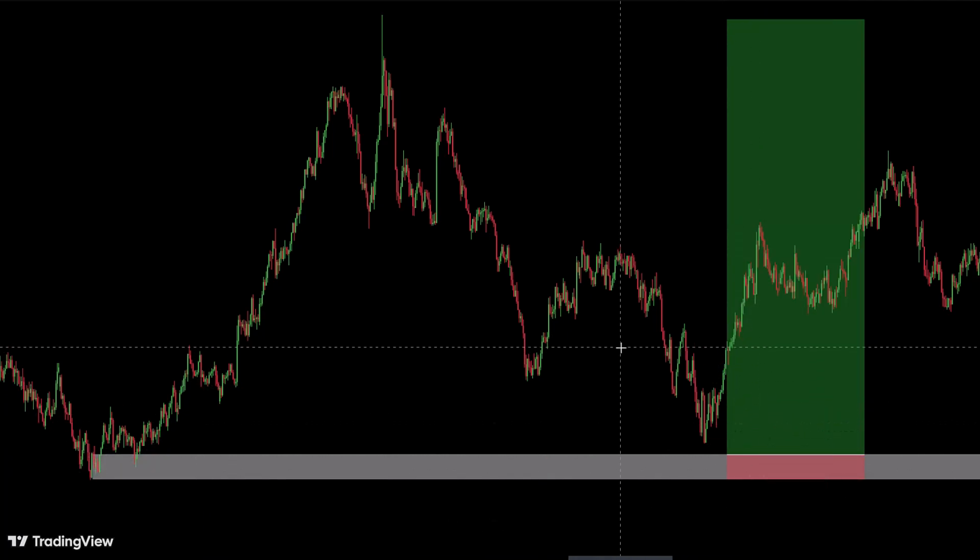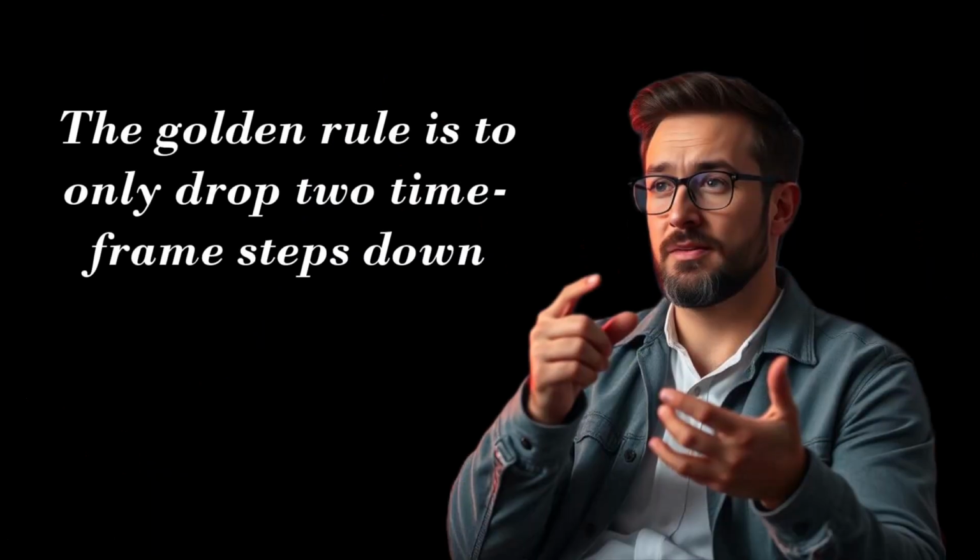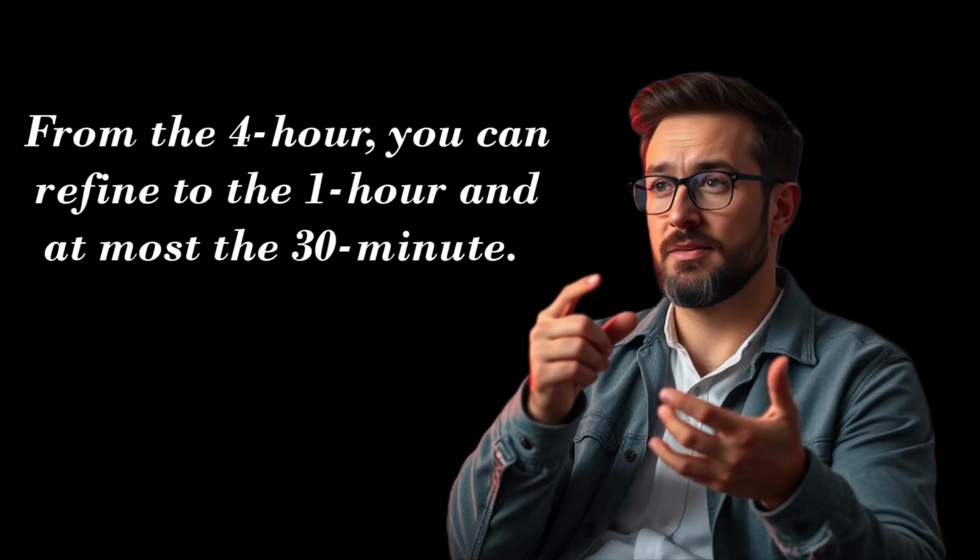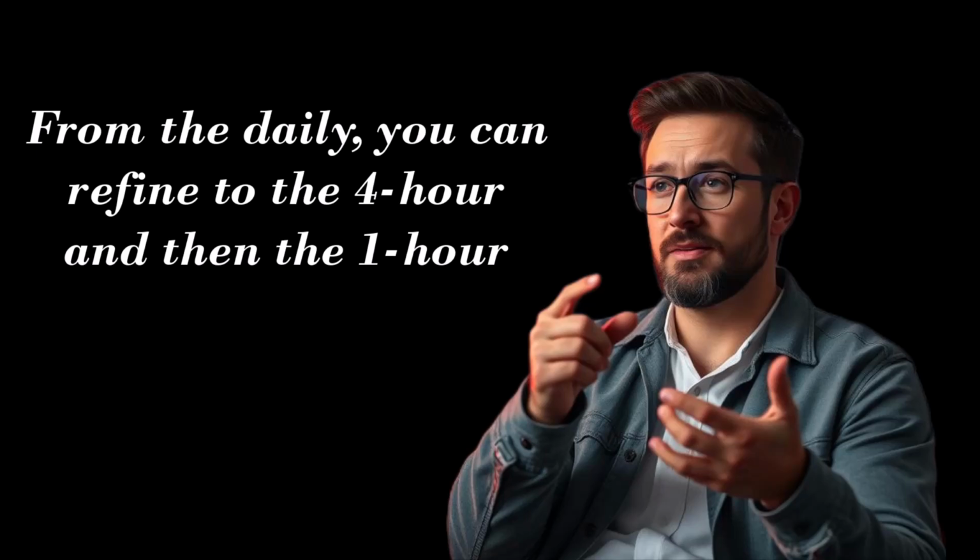The golden rule is to only drop 2 time frame steps down. From the 4 hour, you can refine to the 1 hour and at most the 30-minute. From the daily, you can refine to the 4 hour and then the 1 hour. This keeps your zones accurate without missing trades.